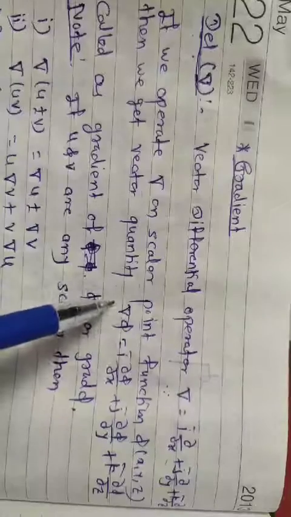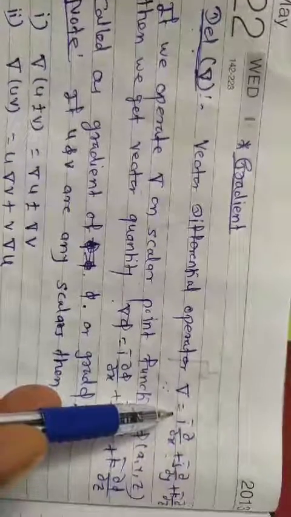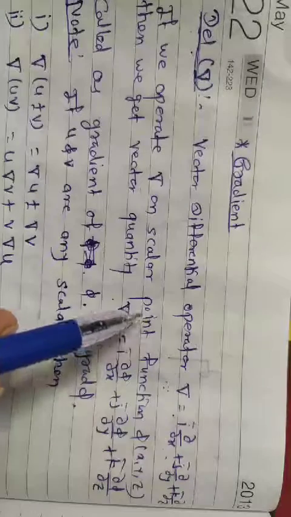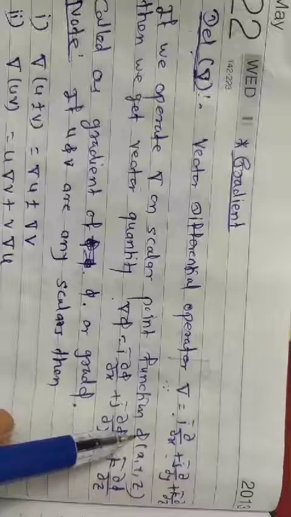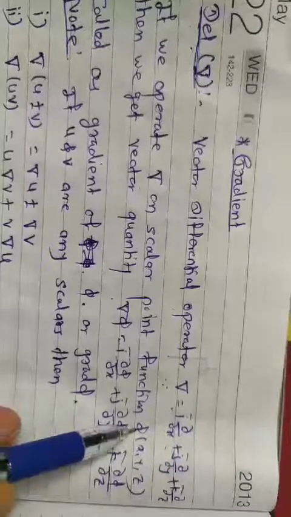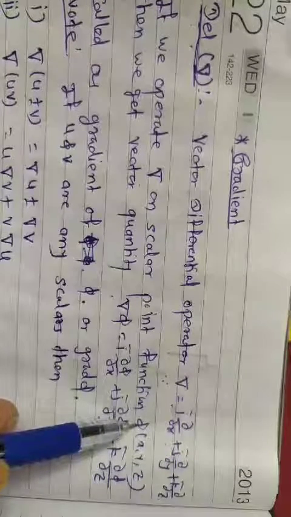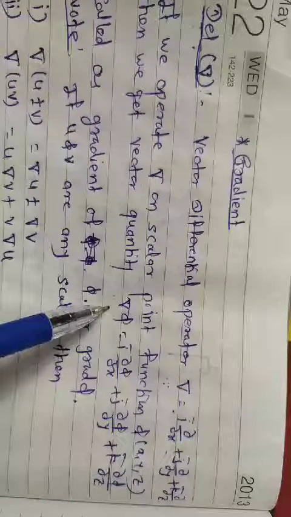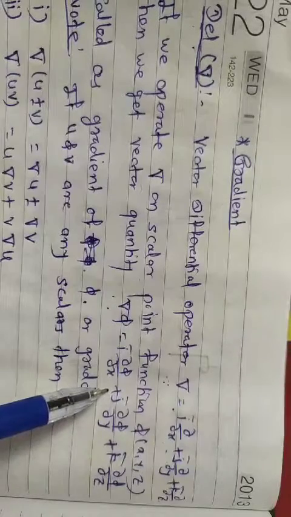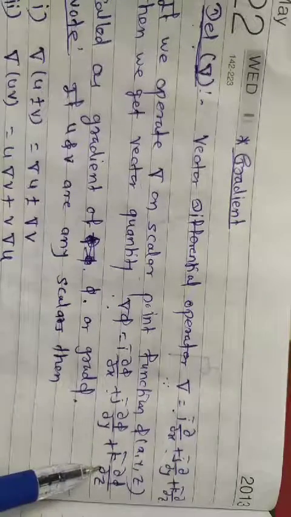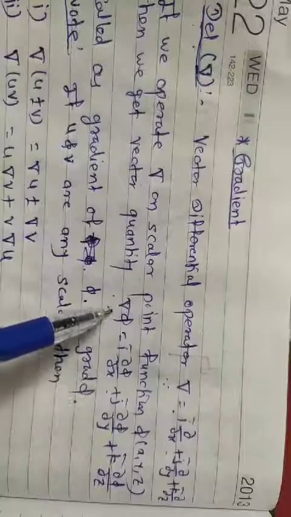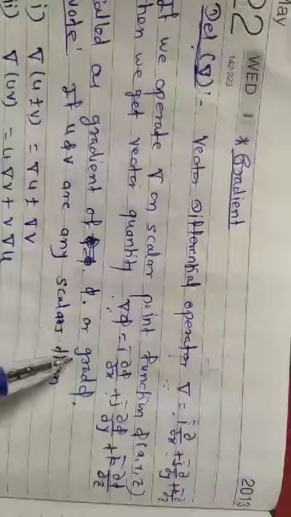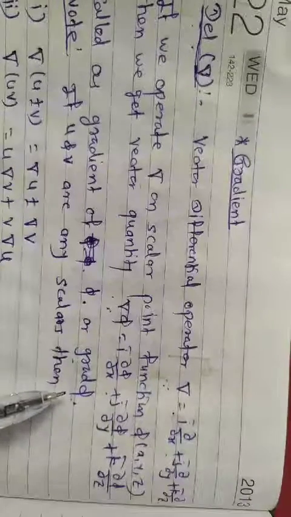So how do we write del phi? Del is i ∂/∂x + j ∂/∂y + k ∂/∂z, and phi is a function of x, y, z. So we can find partial derivatives of phi with respect to x, y, z. So del phi can be written as del phi = i ∂phi/∂x + j ∂phi/∂y + k ∂phi/∂z. This del phi is called the gradient of phi, or in short, grad phi.